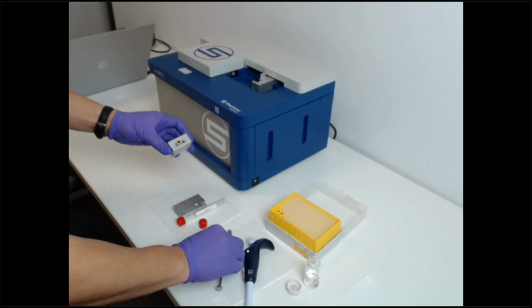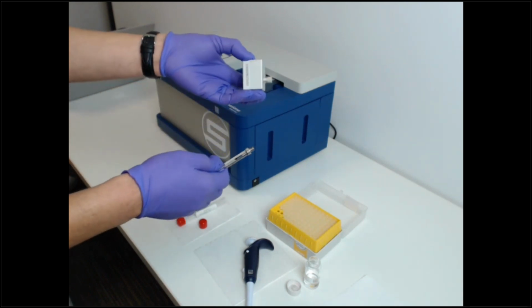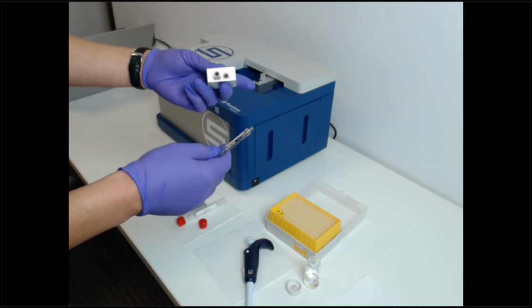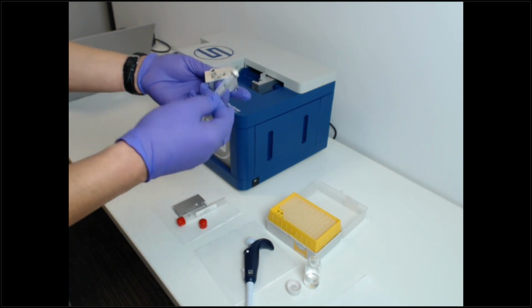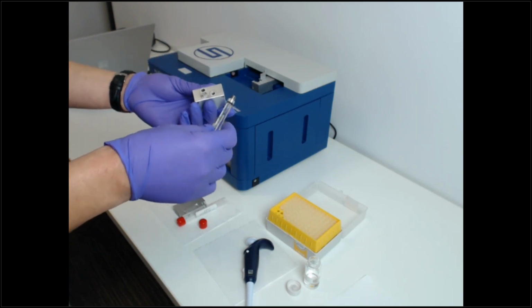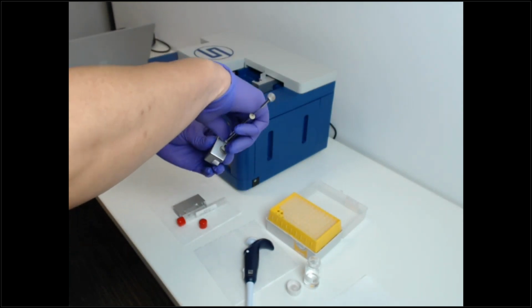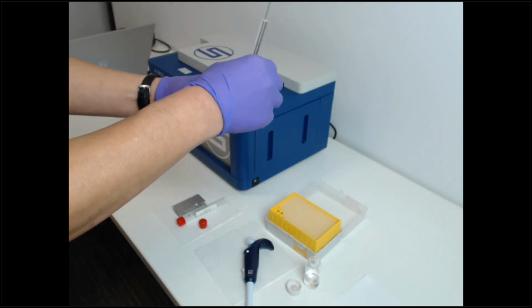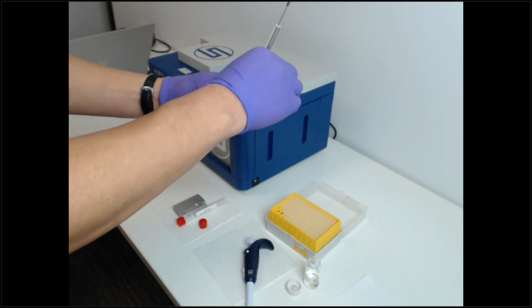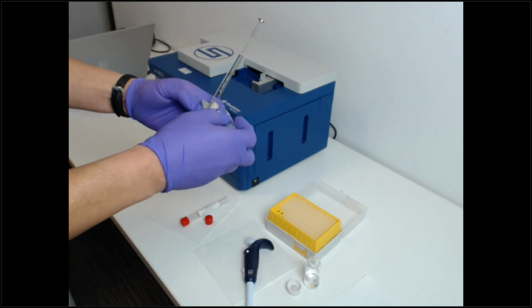Some of the upgrades that we have with the VROC II is we've actually made the chip smaller. And so now we can do this type of testing with such small volumes because there's very little dead space now. So the first thing I do is I attach the syringe to the chip, and then I attach what we call a reservoir.